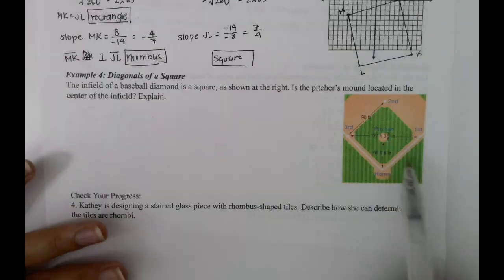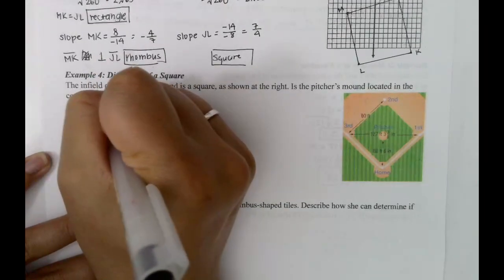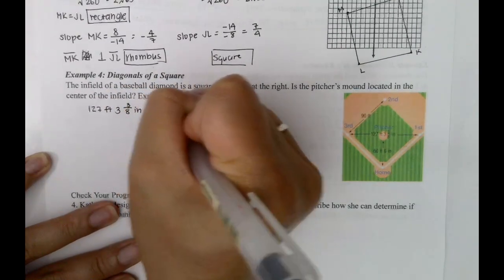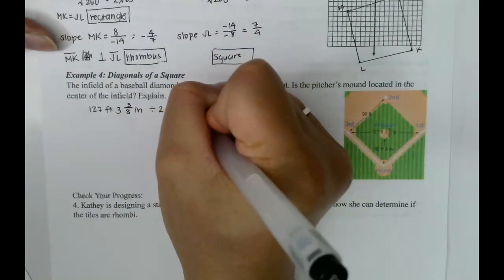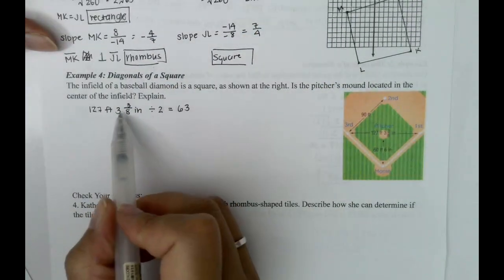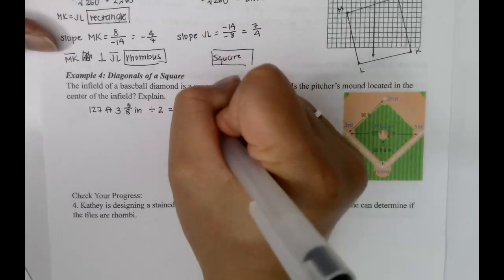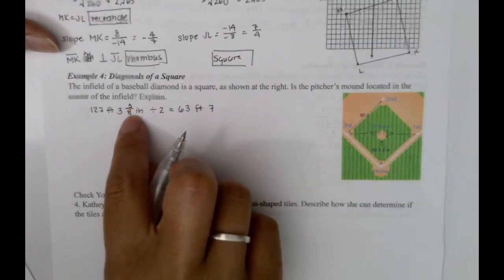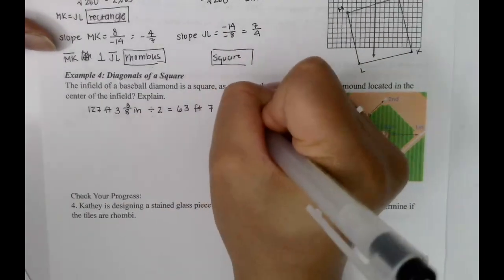Here, we're going to take the 127 feet and 3 3/8 inches, and we're going to divide it by 2. 127 feet divided by 2 is 63 with 1 foot left over. 1 foot is 12 inches, so that's 15 inches, divide that by 2, that's 7 inches, with 1 left over, and then combine it with this 11/8 divided by 2 is 11/16.